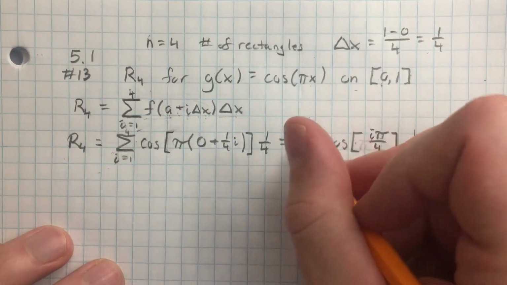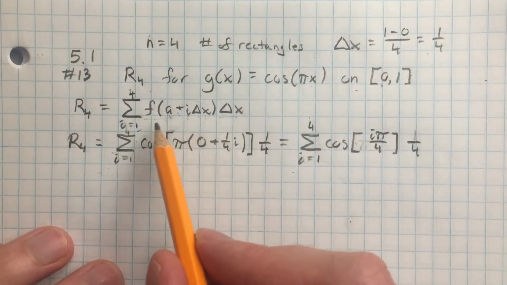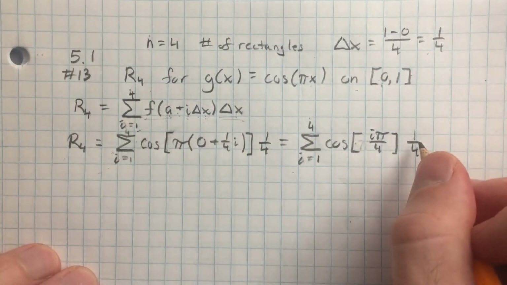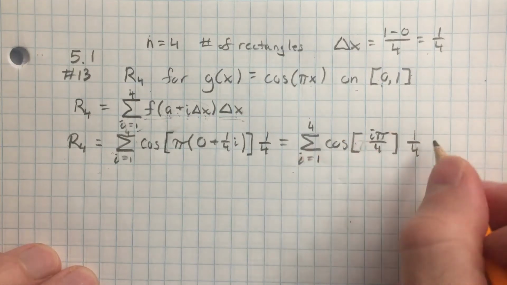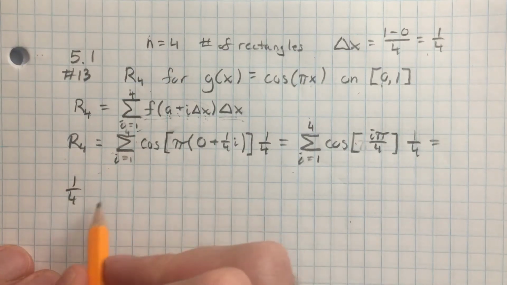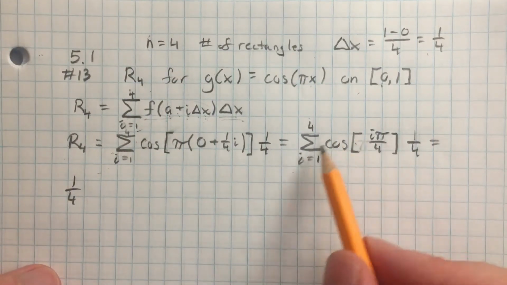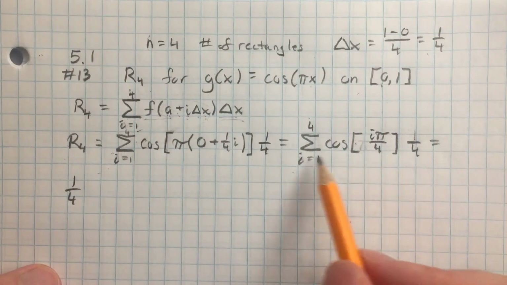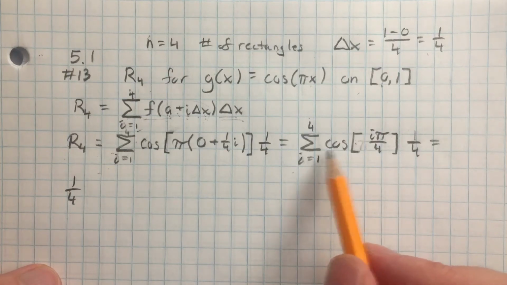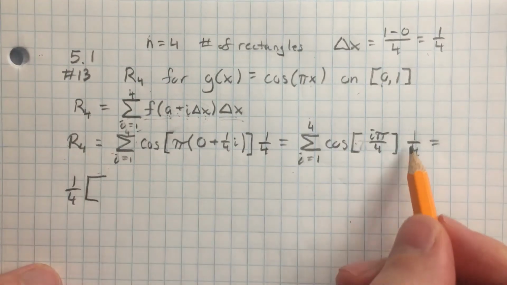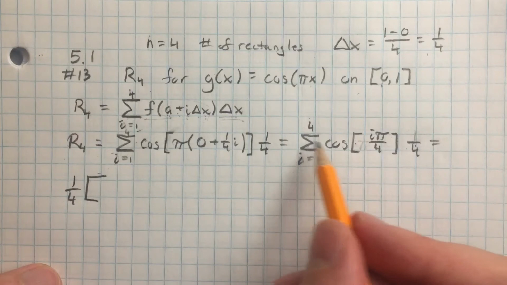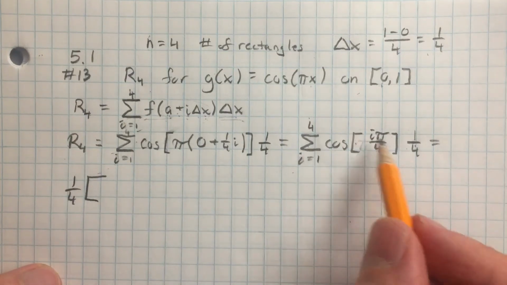This 1/4 again you can bring to the outside. They write it on the inside just so it looks clearer that it's a height times a base for each of these rectangles. Nevertheless, in practice, it's good to take it outside because you can; it makes everything more efficient. So I'm going to write 1/4 on the outside and start to compute these. There's no great formula for this like we had for powers of i. It's just writing out directly. Because you can pull the 1/4 outside the summation, now we start writing out directly what these terms are.